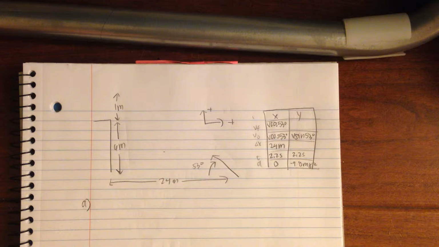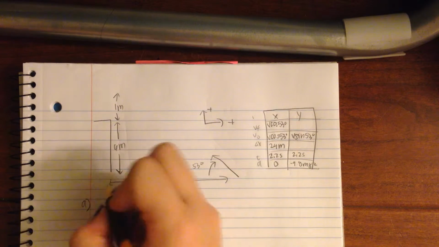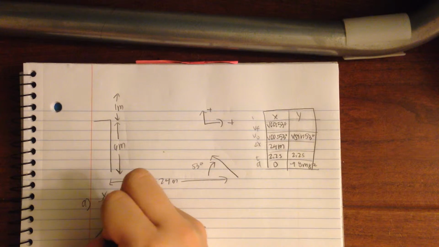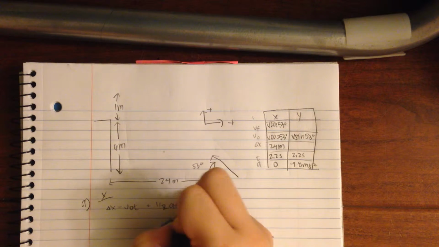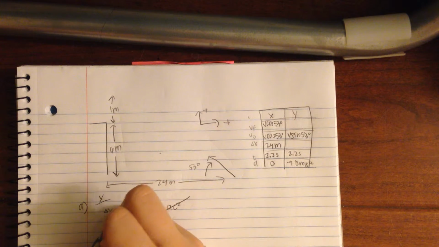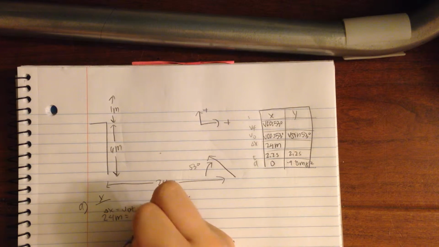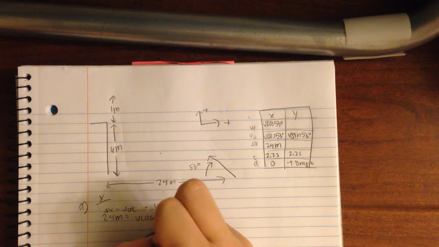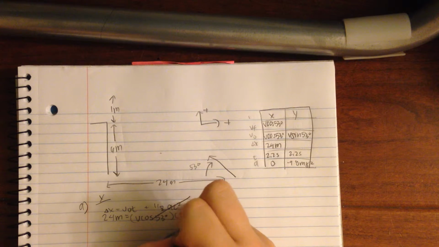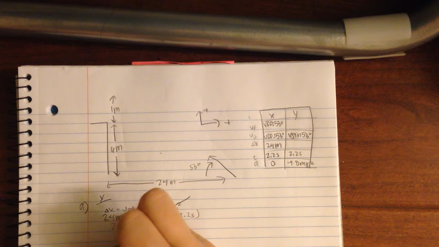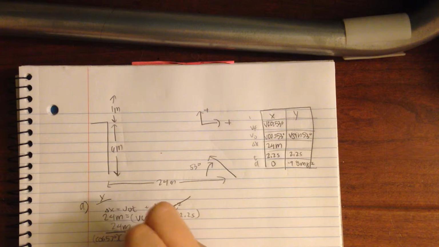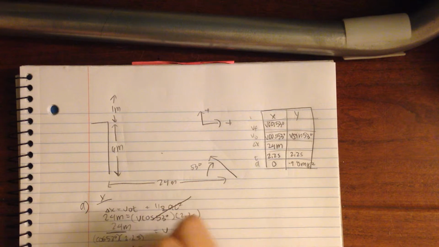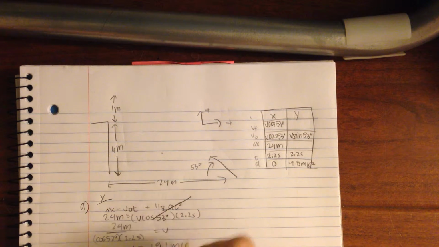So what we need to do now is find V. I'm going to use the x direction and the kinematic equation delta x equals v0t plus half a t squared, and acceleration is 0, so that cancels out. So we have 24 meters equals V cosine of 53 degrees times 2.2 seconds. Then we just do some algebra, and V equals 18.1 meters per second.